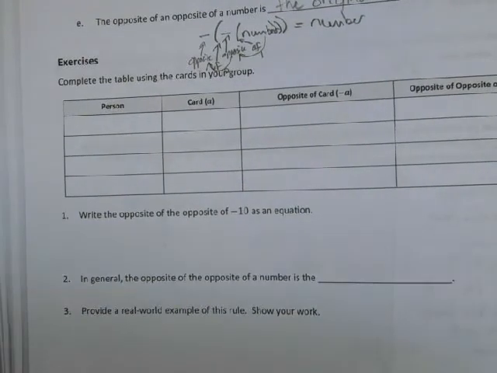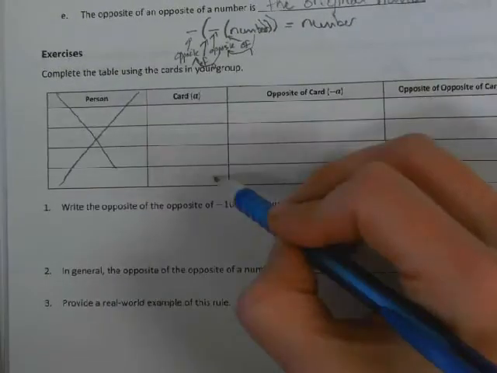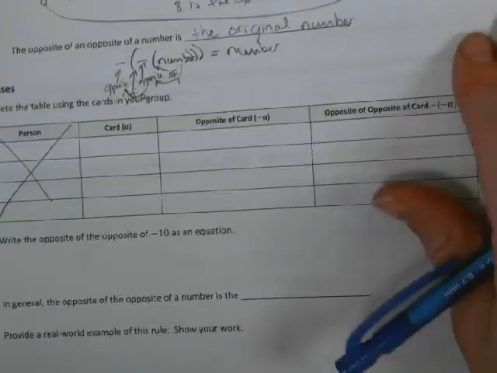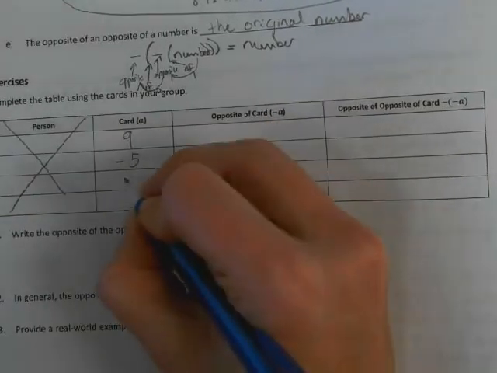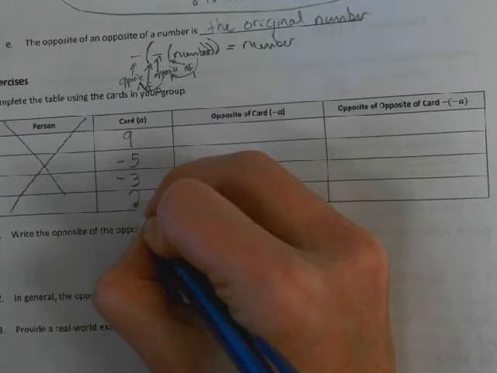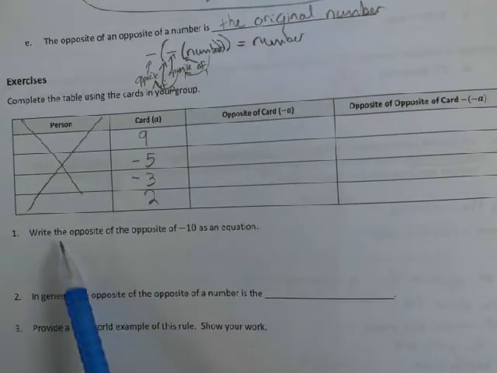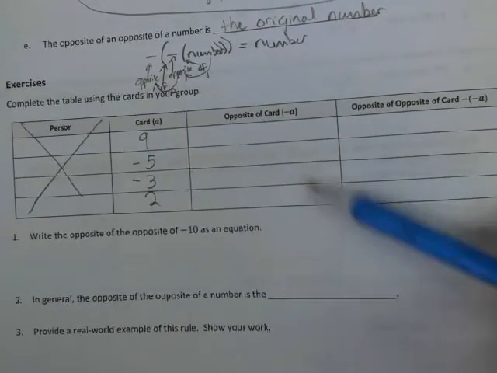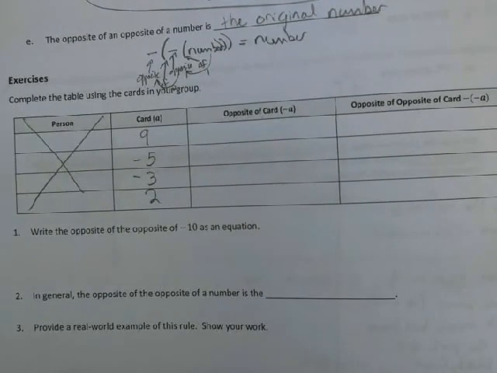Now, instead of doing cards in your group, I'm just going to give you numbers that you'll use. And what you'll do, we don't need to do a person. I'm just going to give you numbers, and you're going to say the opposite of the card and the opposite of the opposite. And they show you how to write that. So we're going to do 9. You're going to do negative 5. You're going to do negative 3 and 2. And you're going to go down here, and you're going to have to write the opposite of negative 10 as an equation. So what I need you to do is finish this table and do 1, 2, and 3. When you're finished with that, bring it up so that I can check your work and move you on to the problem set.